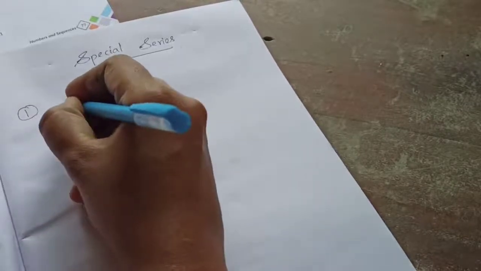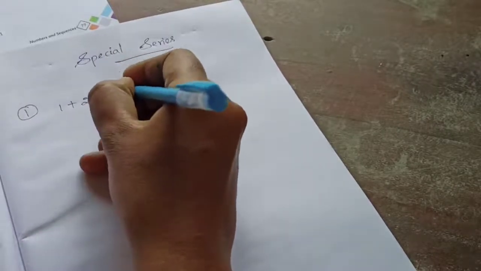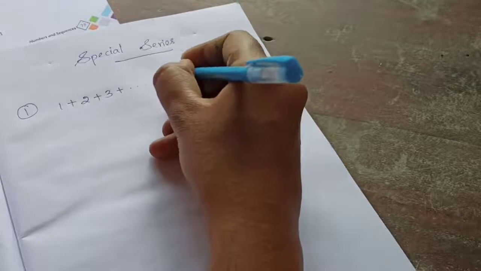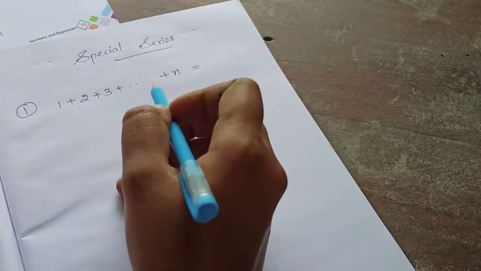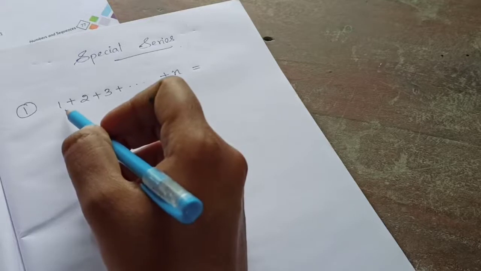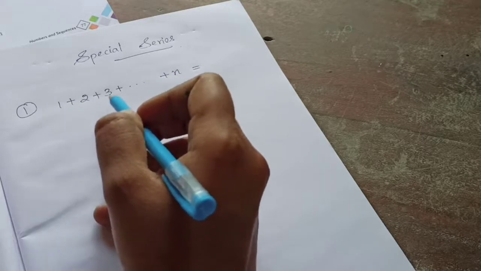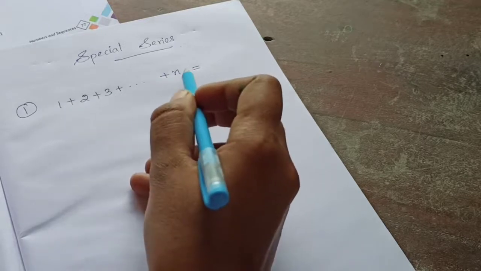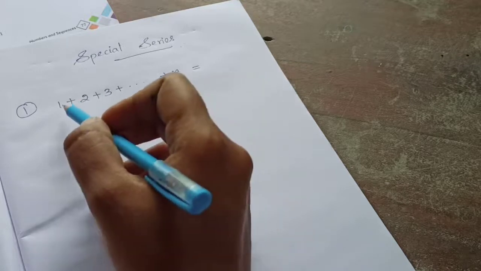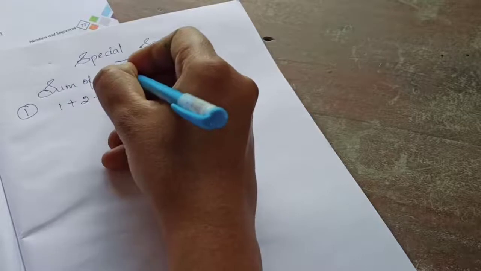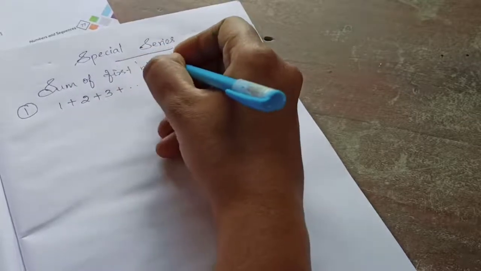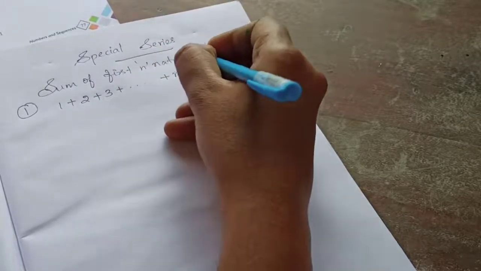So listen, the first formula is 1 plus 2 plus 3 plus up to n, which is equal to, this is the sum of first n natural numbers, because the natural numbers start with the number 1. So 1, 2, 3 up to some other number, it is also a natural number. This is the heading, sum of first n natural numbers.